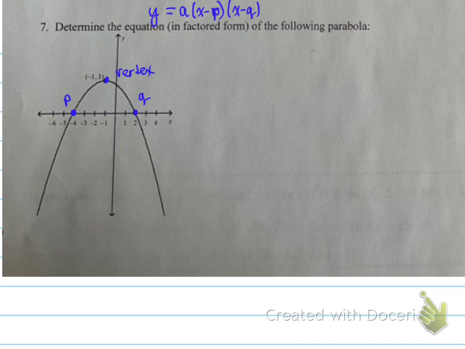Okay? So we're going to sub our vertex this time for x and y. It's a random point, folks. So we're going to sub it in for x and y. Remember, we don't have h and k in this equation. We have p and q. P and q represent the zeros.